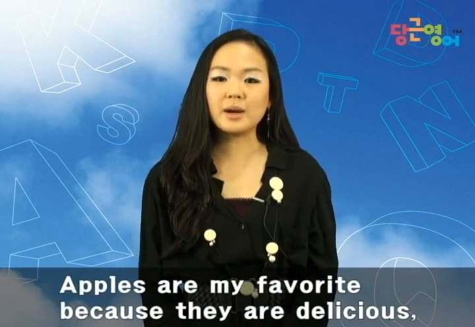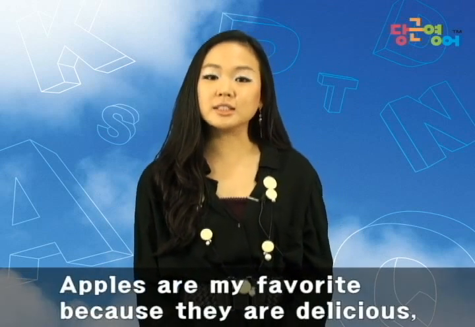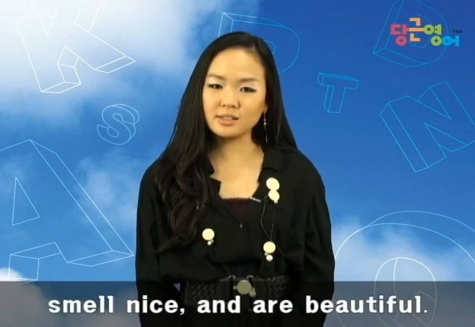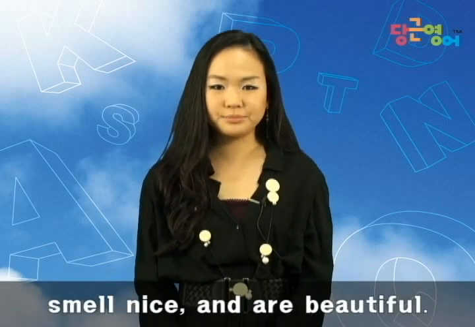So, to keep the grammatical coherence, we can modify this sentence like this. Apples are my favorite because they are delicious, smell nice, and are beautiful. Do you see how it changed? It repeated the set form of verb plus adjective. Now that we have modified all the sentences, any of them can be used as a blueprint.